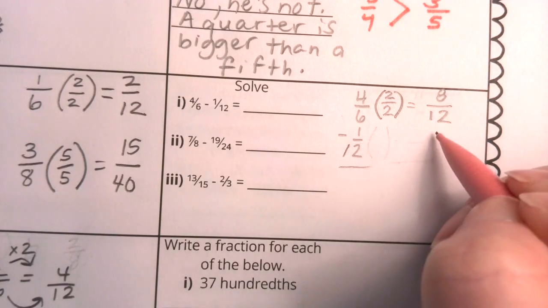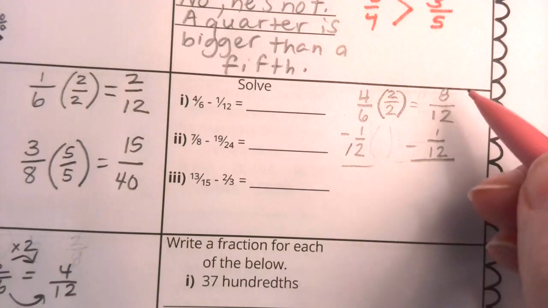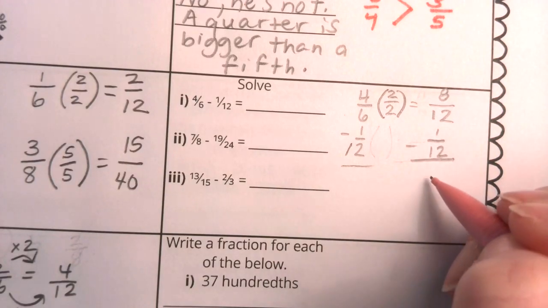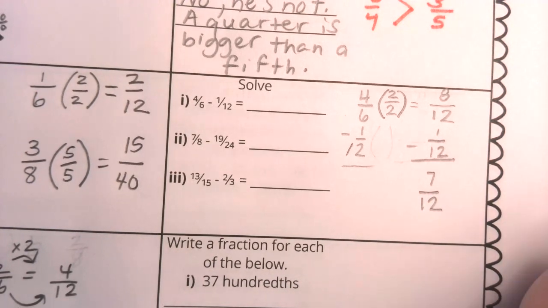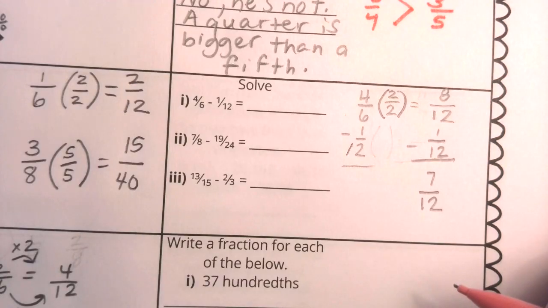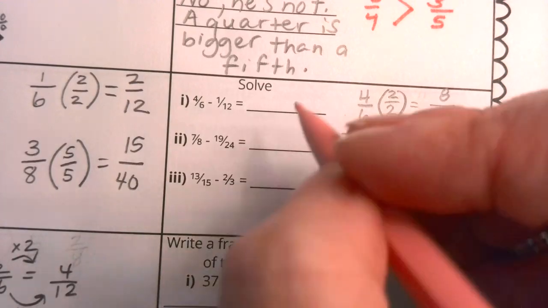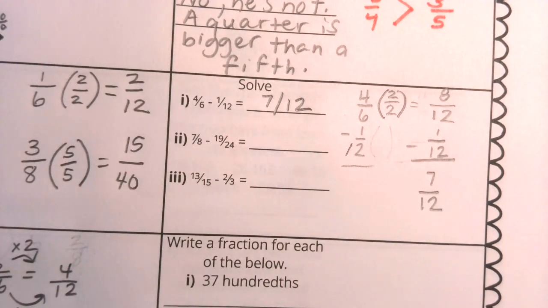Well, now I could just carry over this because I'm going to subtract these. 8 minus 1 is 7, and my denominator stays the same at 12 because I'm thinking about those equivalent fractions and then applying my operation on the numerators. So my answer here to this question is going to be 7/12.